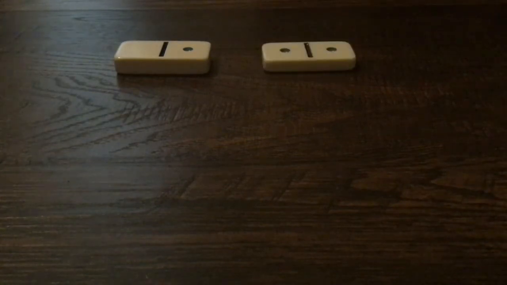Now this domino altogether has 2 dots, but it's split into 2 sides. You have 1 dot on one side, 1 dot on the other, and it's even. So that's 2. What comes after 2?